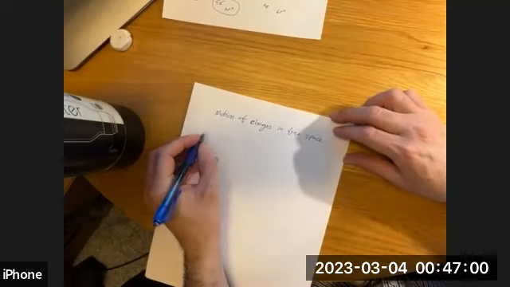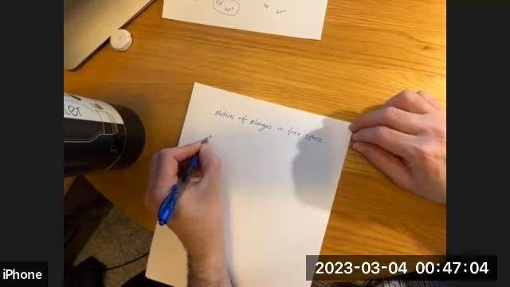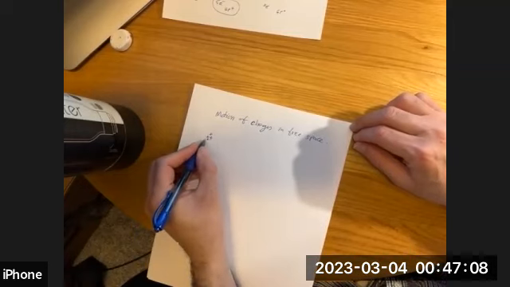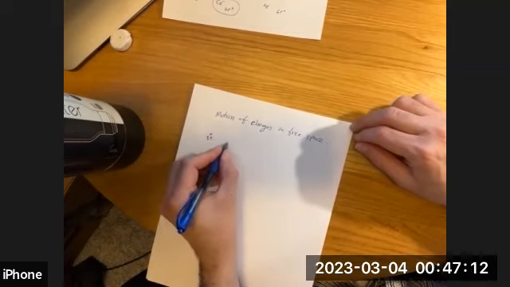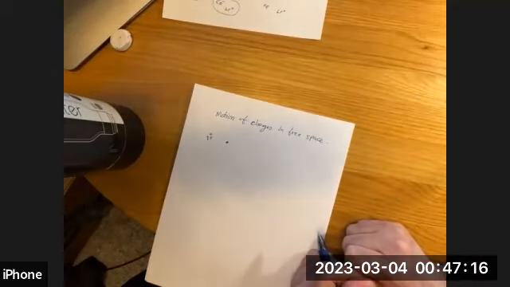So if we have, for example, a positive charge, and I'm going to fix this charge, I'm not going to let it move. And then I have one electric charge that is positive.